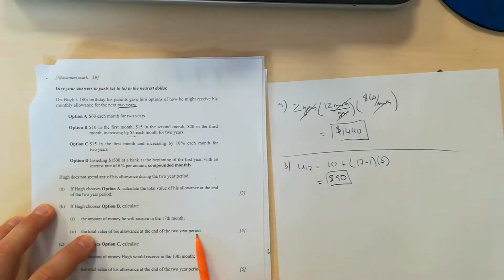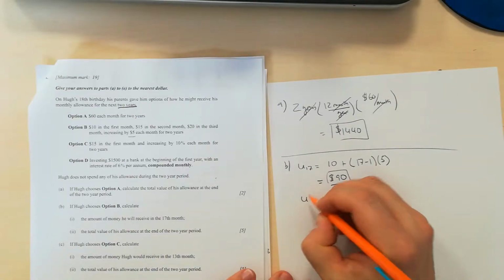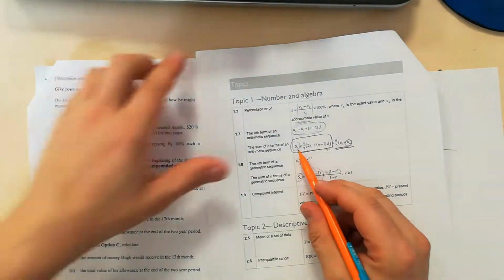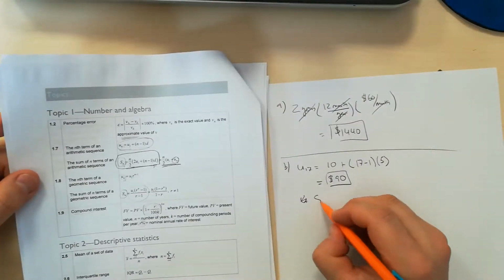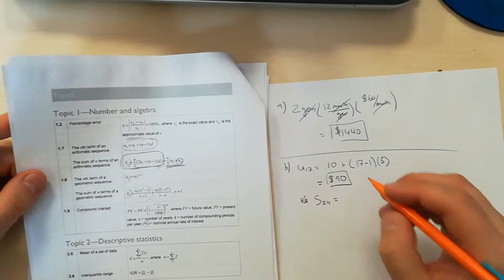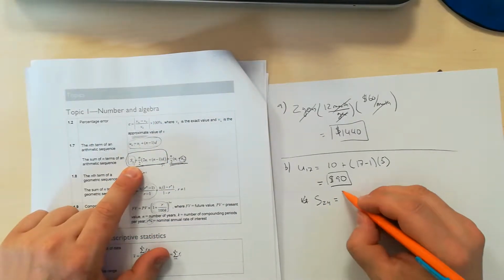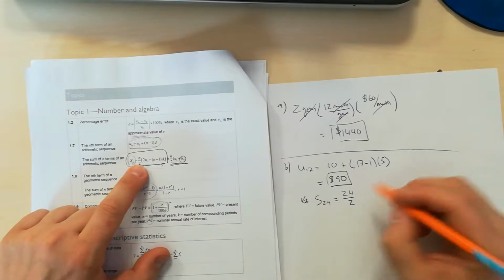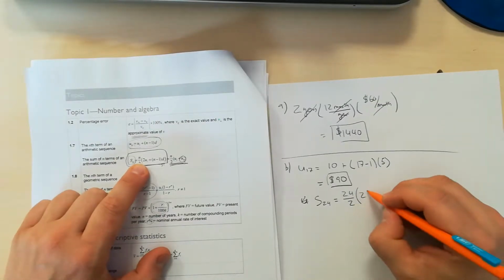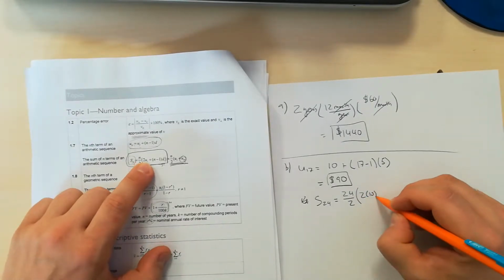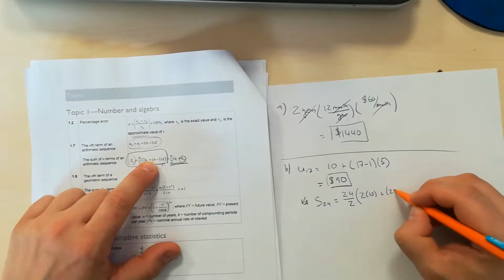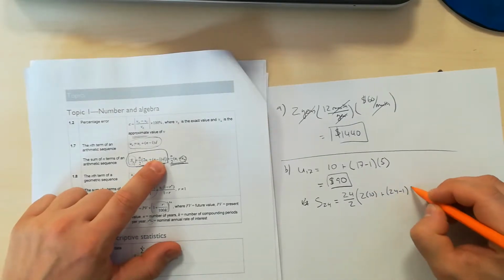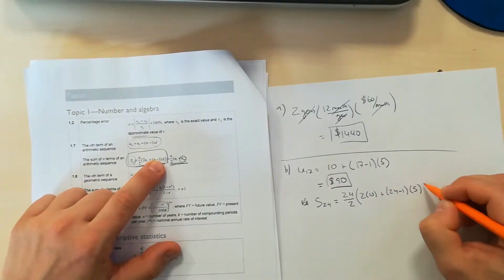What is the total value of his allowance at the end of the 2-year period? Well, total would be, again, summing things up. It's different than what we had before. So the sum after the 2 years, or 24 months, would be equal to the number of months, 24, divided by 2, times 2 times the first month, which was $10, plus n minus 1, 24 months minus 1, times the difference, which was 5.